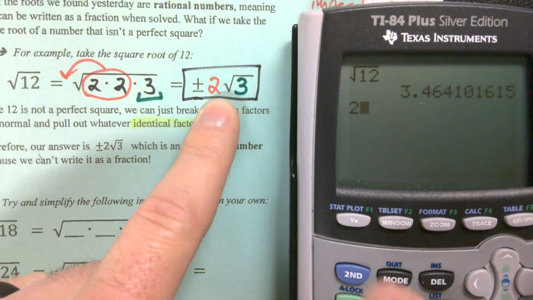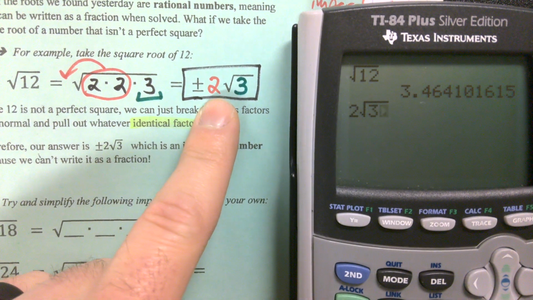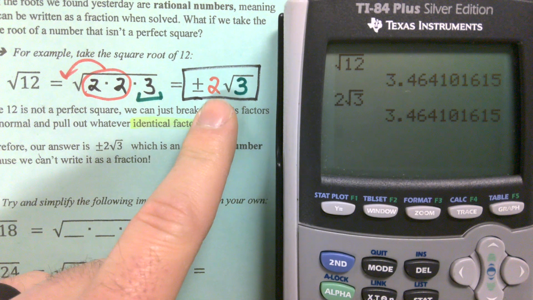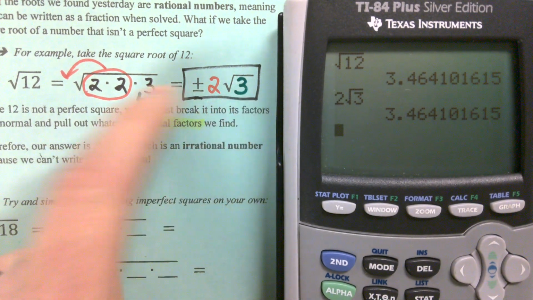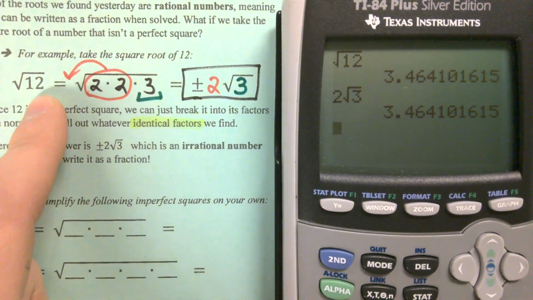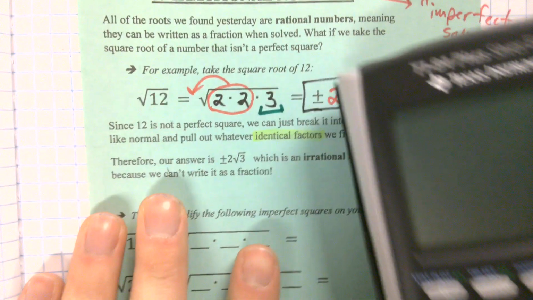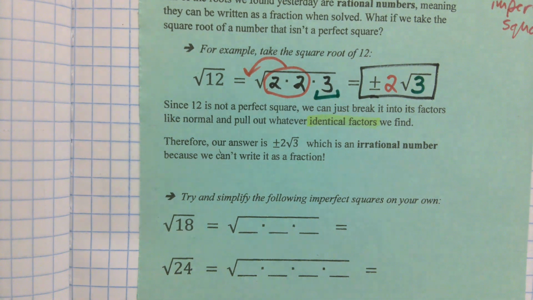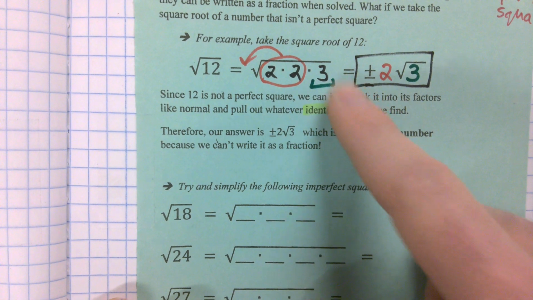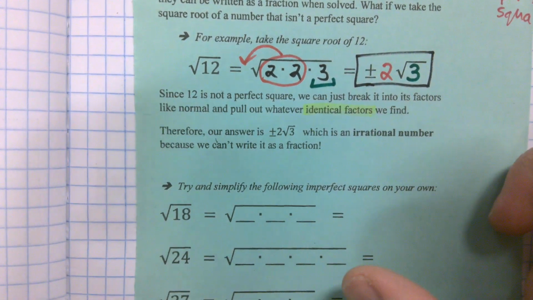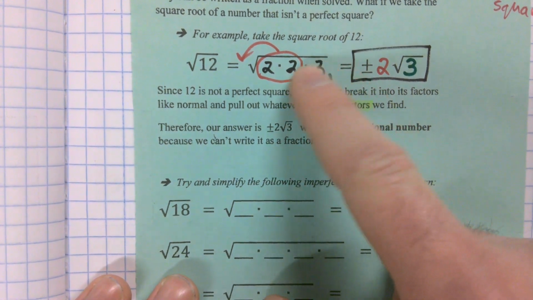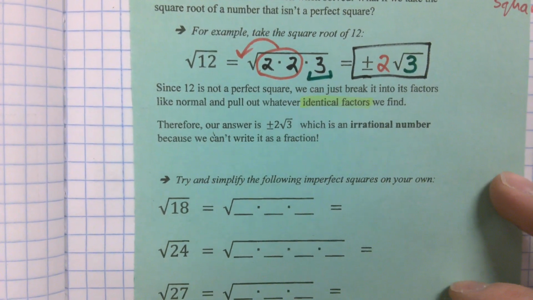Now, if we did 2 times the square root of 3, we get the same exact number. So 2 times the square root of 3 is the same exact number as the square root of 12. I know this is going to get a little confusing, but let's just try and make it work. That's what we get, plus or minus 2 square root of 3. The important thing to note, identical factors get pulled out like before. Anything left over stays left over.